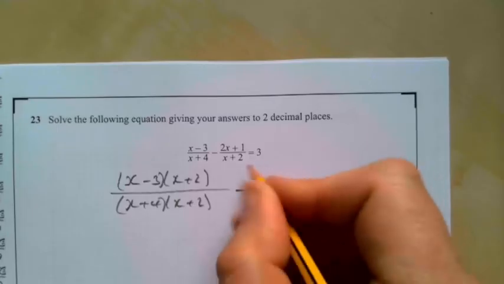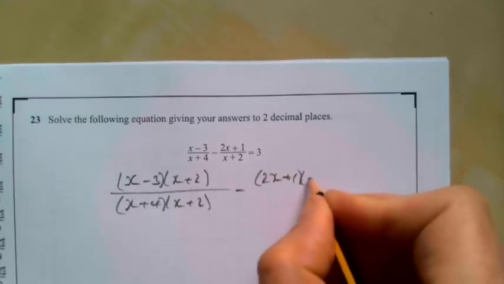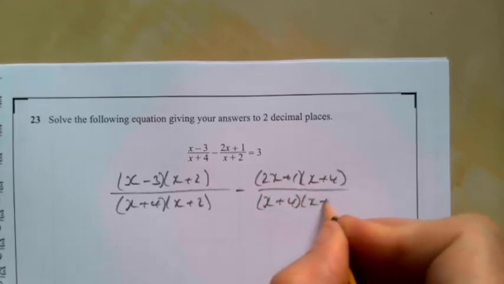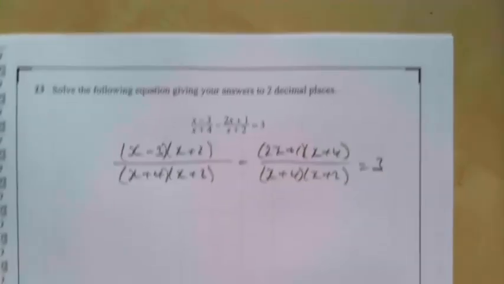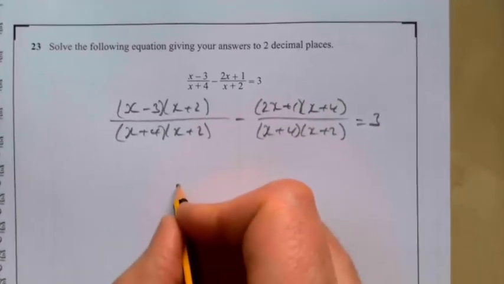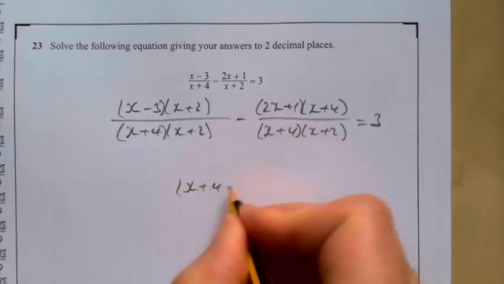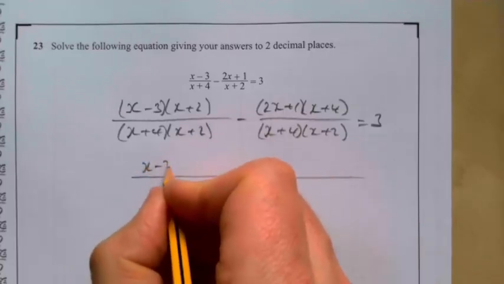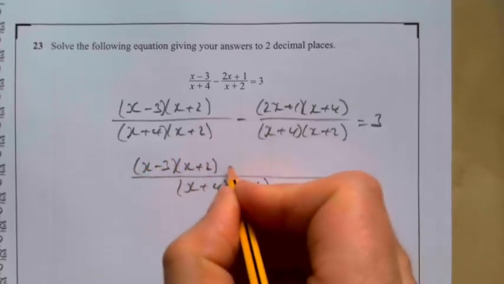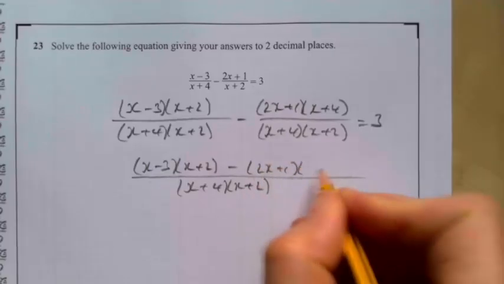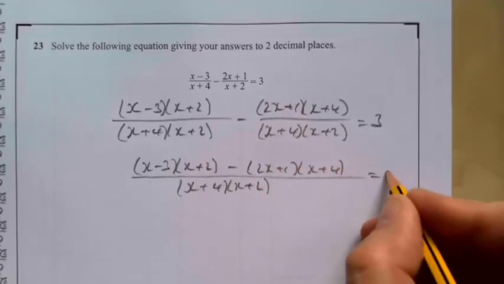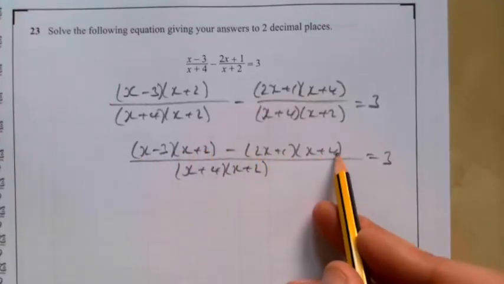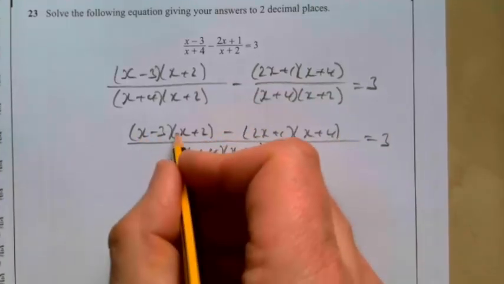x plus 2 minus 2x plus 1, x plus 4, all over x plus 4, x plus 2, and that all equals 3. Then put it all on the common denominator, so of x plus 4, x plus 2: x minus 3, x plus 2, minus 2x plus 1, x plus 4 equals 3. So just tread carefully here, because we're going to take away all of this. So I'm actually going to keep this in a bracket, even though I multiply out the FOIL. So just be careful of this.